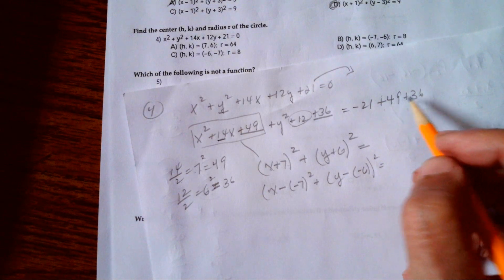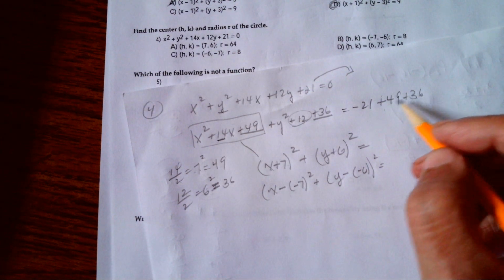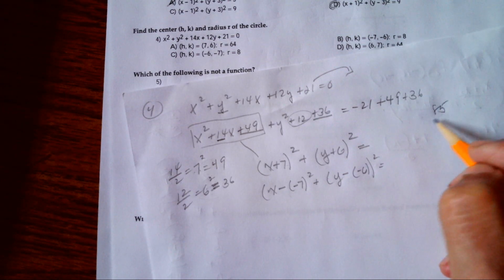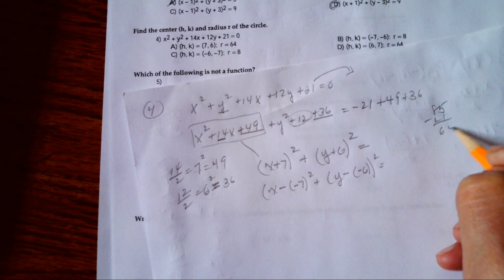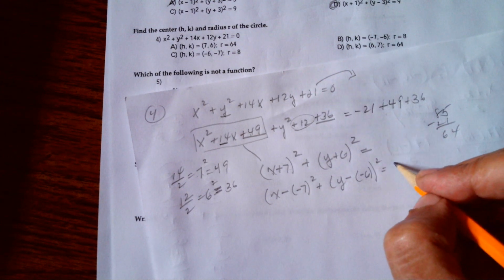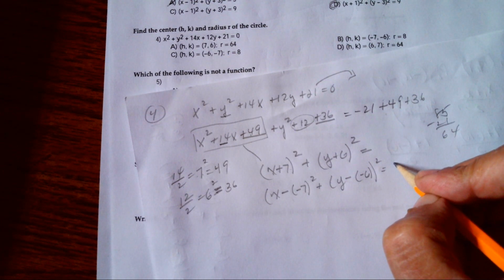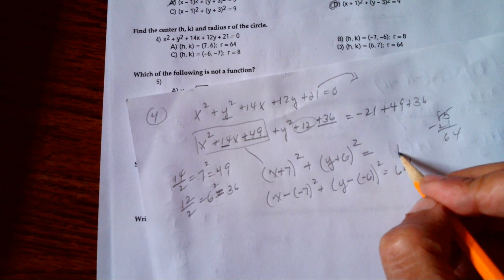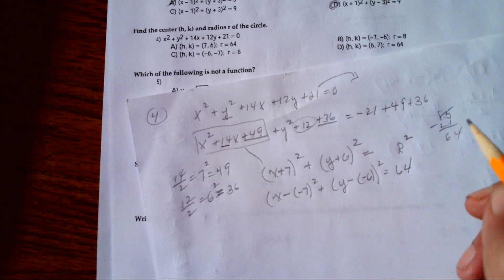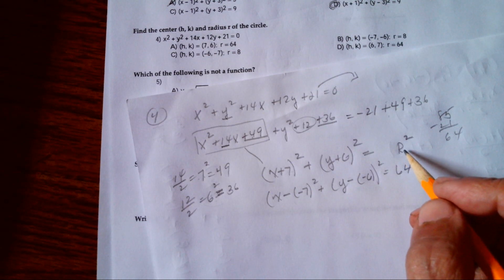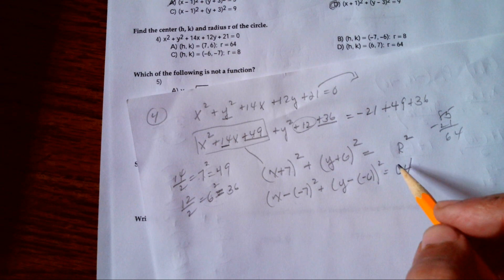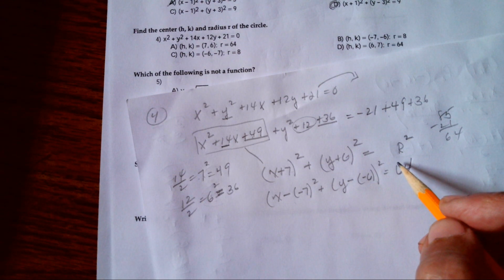And what do we have here? Let's see, 49 and 36, what's that? It's 85, minus 21. He's so nice to us because he makes that a nice perfect square, 64. So this represents the radius squared. I don't even need to do that. This is just what we've got going on. I want to leave this alone.